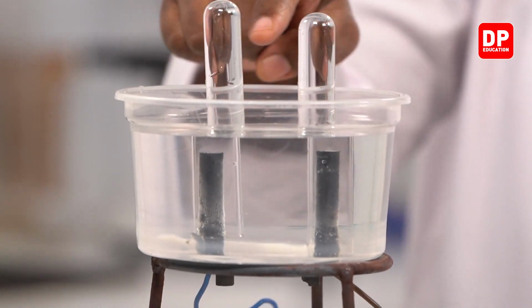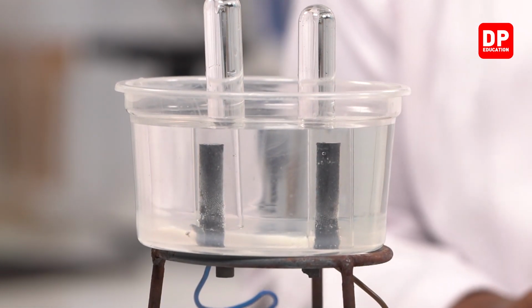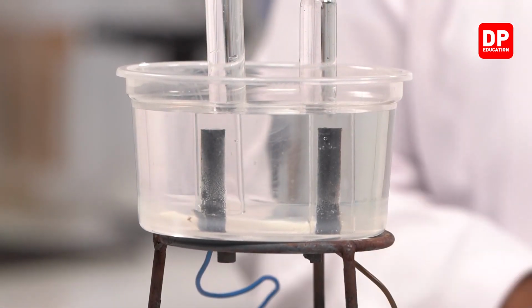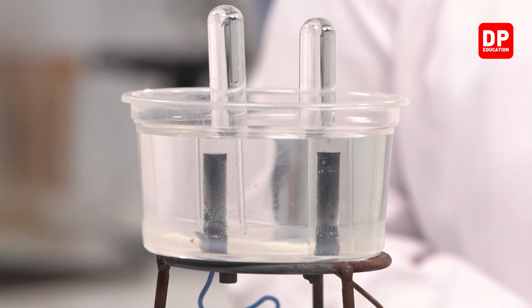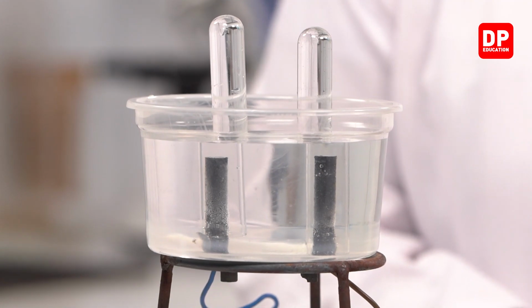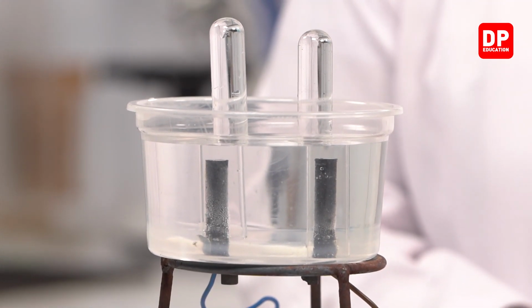You all can see slowly the gas bubbles starting to evolve. Look at the electrodes closely. Near both electrodes, you will see gas bubbles evolving.